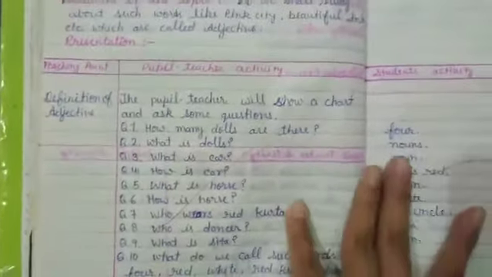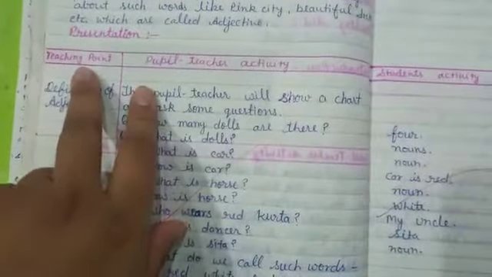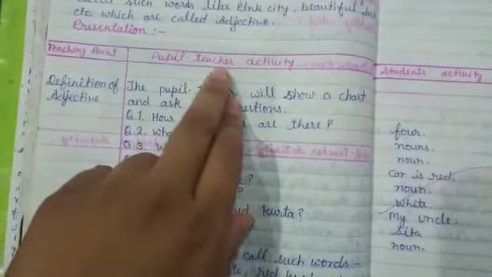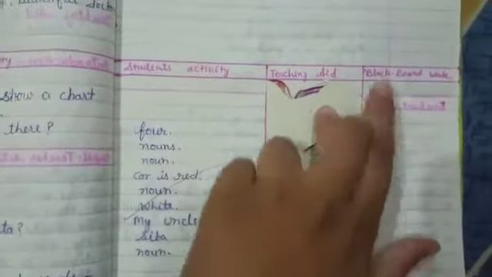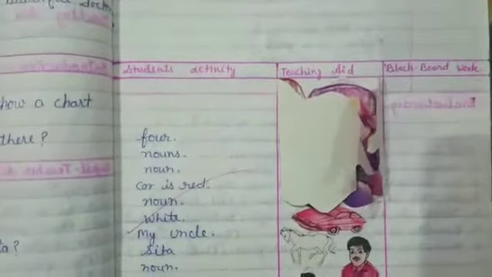Next up, we have the presentation. For that, we are dividing the page into 5 parts. The first is teaching point. Then we have the pupil teacher activity. Then we have the student activity. Then we have the teaching aid. And then we have the blackboard work.